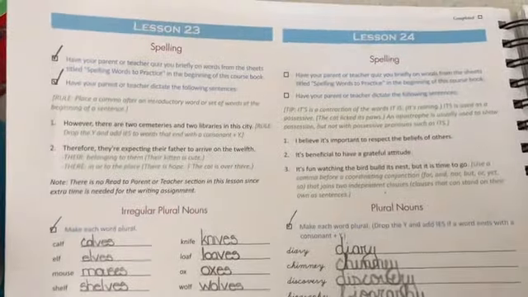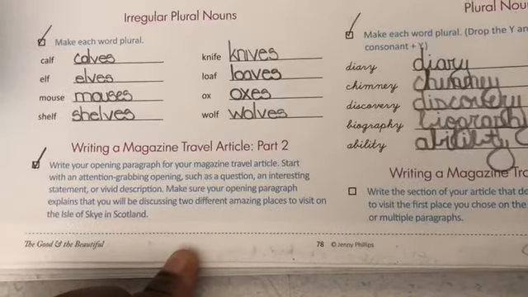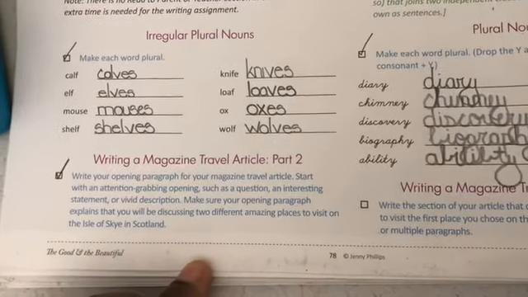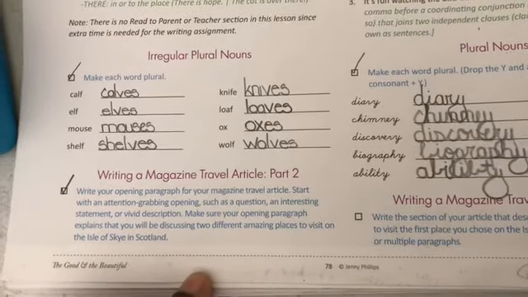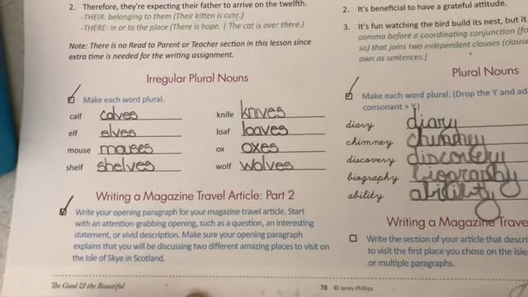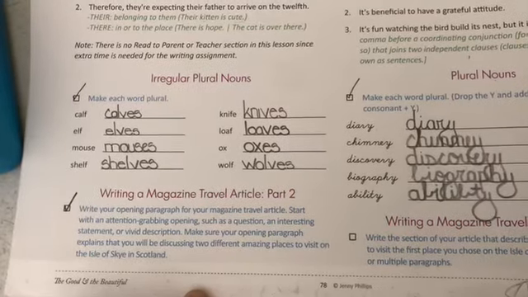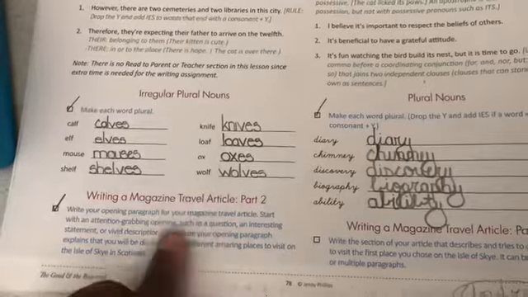Then for part 2, it's in lesson 23. It says, writing a magazine travel article part 2. Write an opening paragraph for your magazine travel article. Start with an attention-grabbing opening, such as a question, an interesting statement, a vivid description. Make sure your opening paragraph explains that you will be discussing 2 different amazing places to visit on the Isle of Skye in Scotland. So this is all he's doing for part 2.